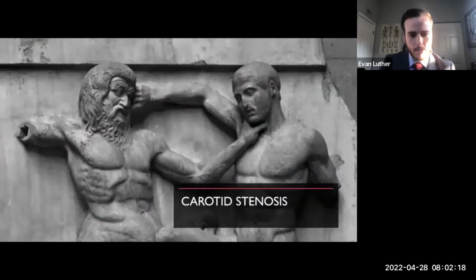So that moves us over to the trials involving carotid stenosis. As I'm sure many of you know, there are a lot of carotid stenosis trials. So we're going to go through each one of them, or some of the important ones that I think should be discussed.